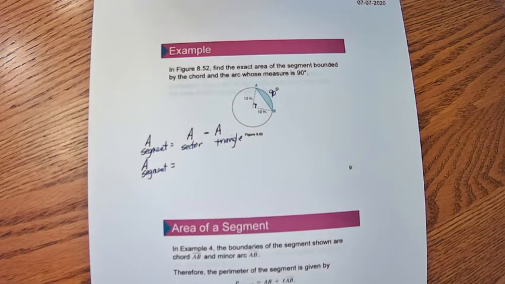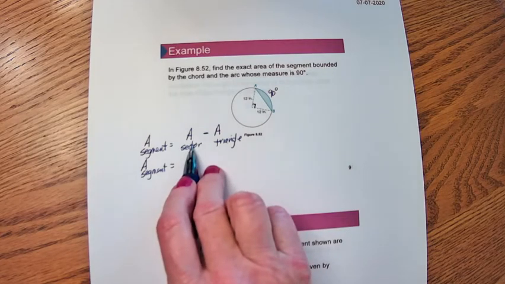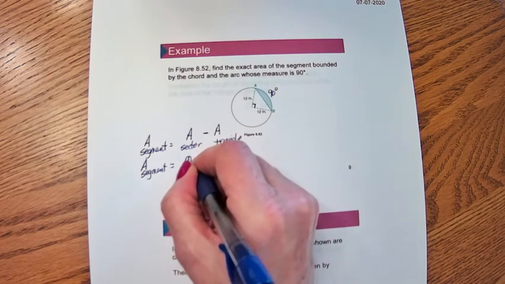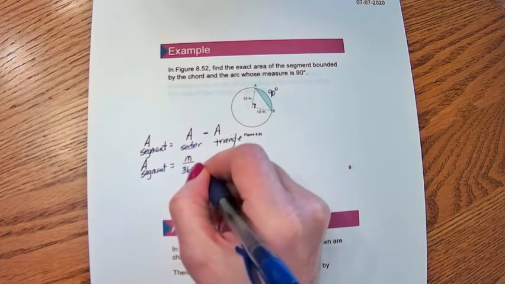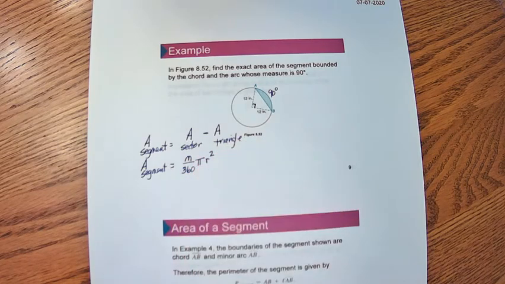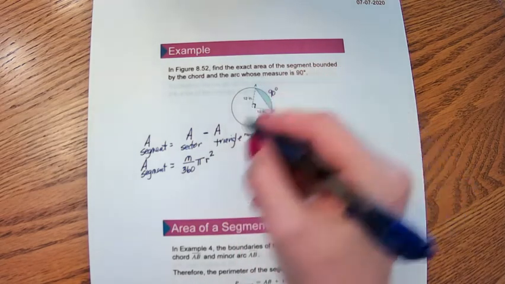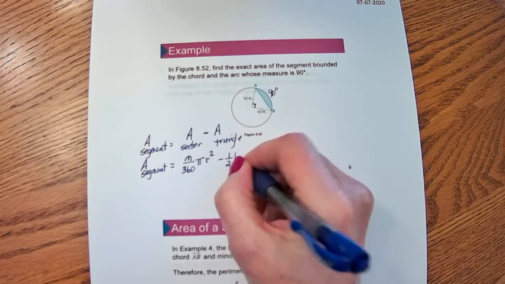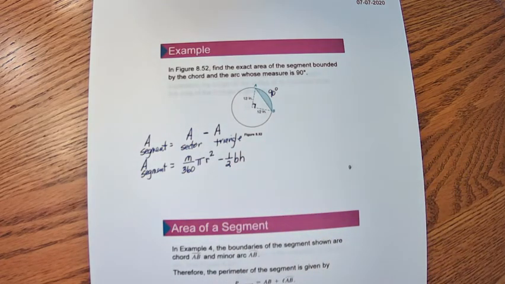So the area of our segment is going to equal, all right, what's the area of the sector? The area of this sector is going to be central angle over 360 pi times the radius squared. And then what is the area of a triangle? The area of a triangle is 1/2 the base times the height. So we're going to have to fill in some of these unknown pieces of information, but the good news is we have all the data that we need.